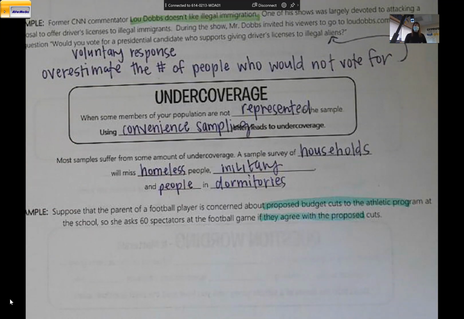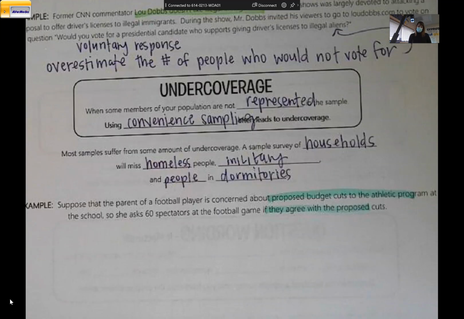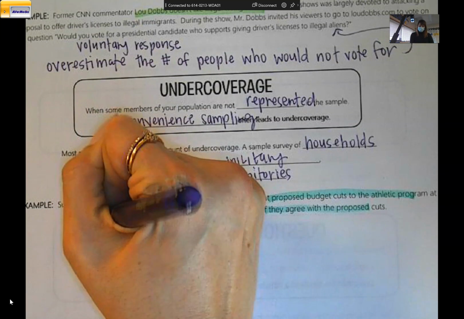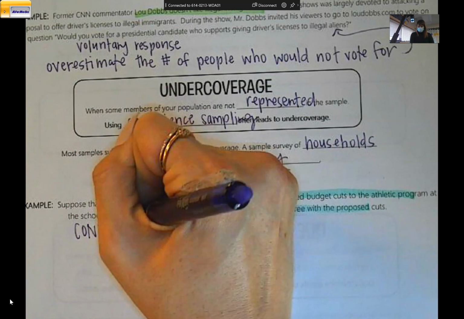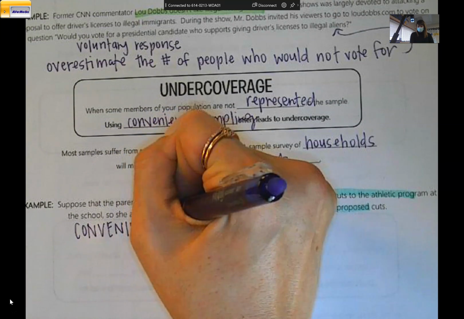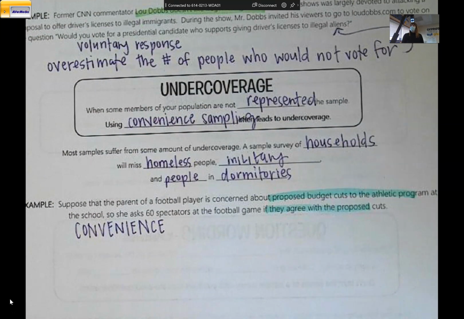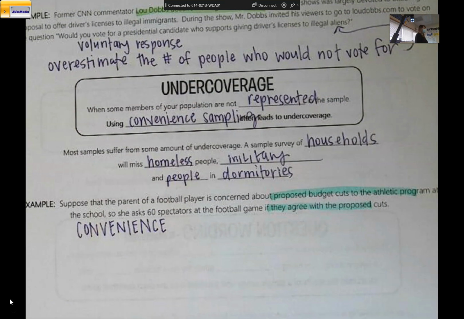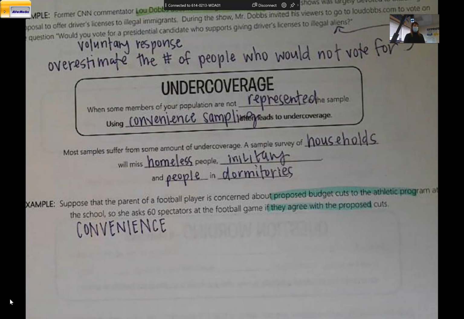Is this convenience or voluntary response? I'm not going to tell you. Somebody should guess. Convenience. Do you think a lot of people are going to agree with the cuts or not? Keep in mind, these people are at an athletic event. If they're at this event, they probably support the athletic program.